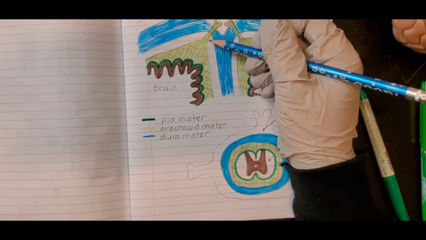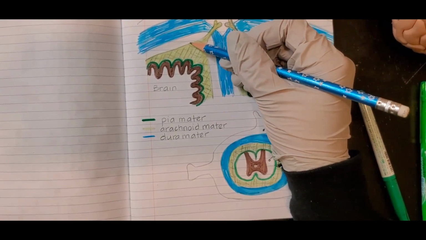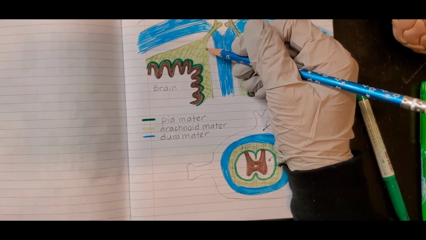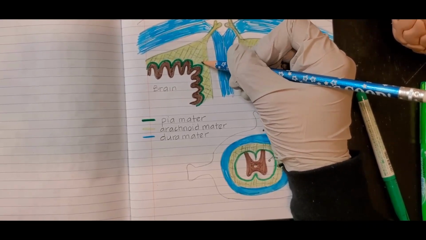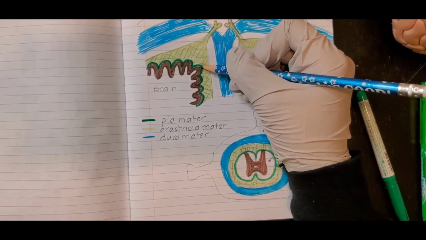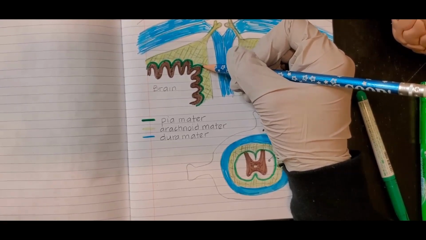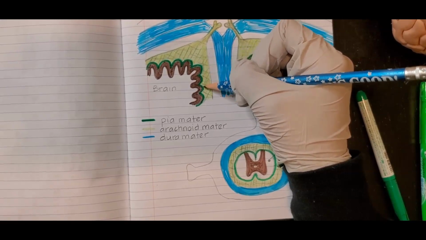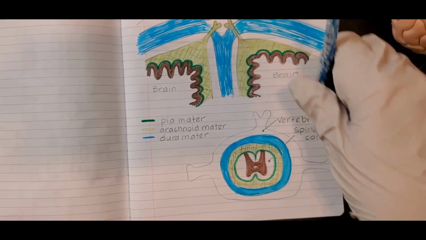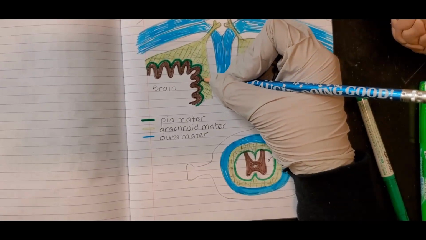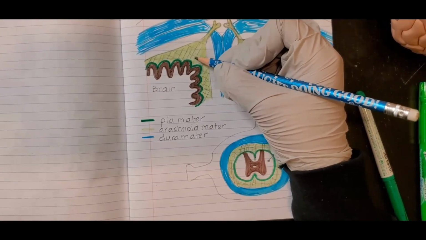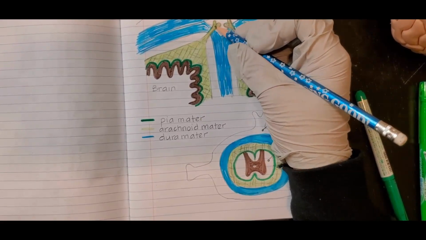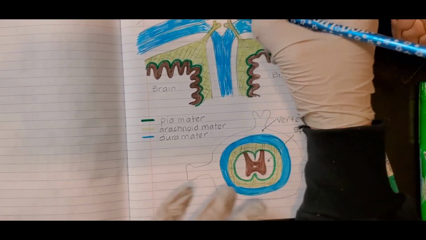And then with the Arachnoid Mater, its function is that it helps with the cerebrospinal fluid flow. So there's a space in between the Arachnoid Mater and the Pia Mater called the subarachnoid space, and cerebrospinal fluid flows in there. It ends up going back into the circulation through these things called arachnoid granulations.